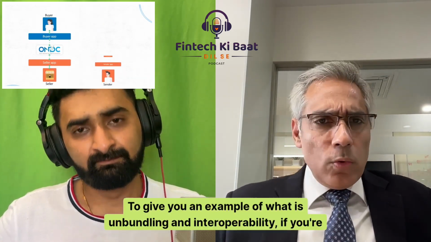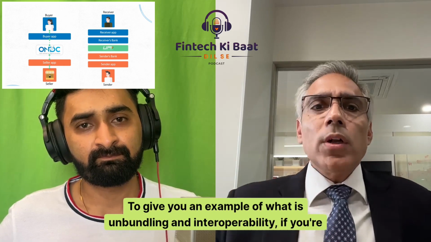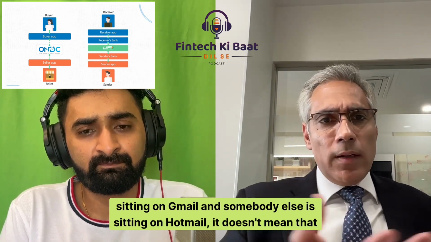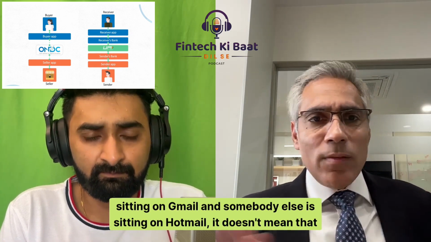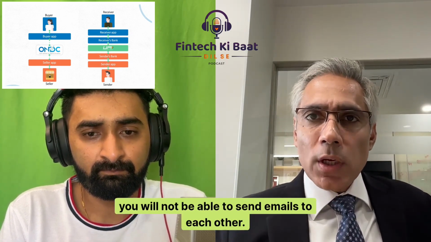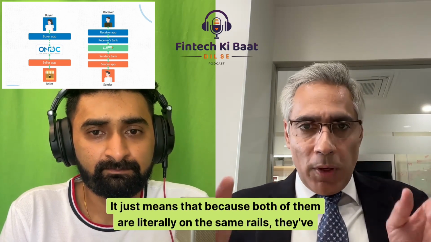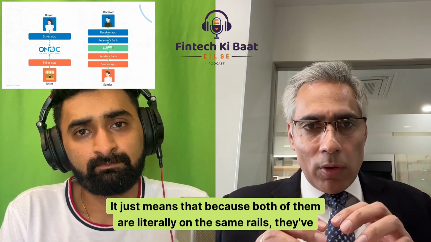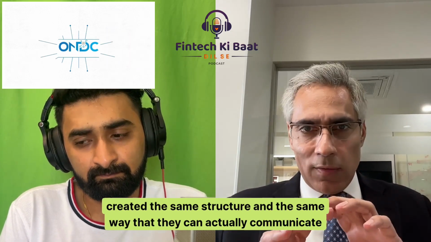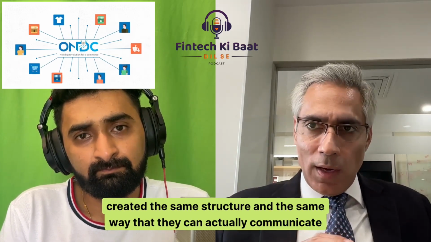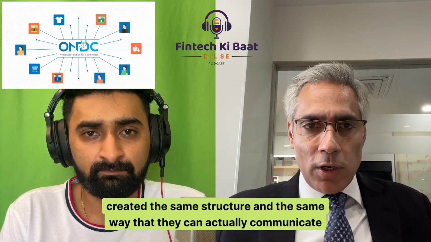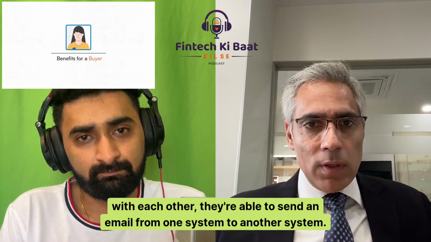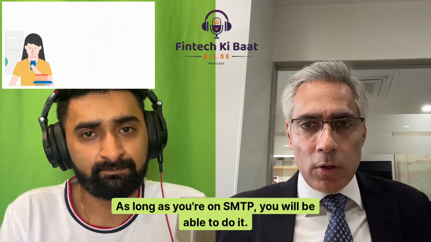To give you an example of unbundling and interoperability: if you're sitting on Gmail and somebody else is sitting on Hotmail, it doesn't mean that you will not be able to send emails to each other. Because both of them are on the same rails, they've created the same structure and the same way to communicate with each other. They're able to send an email from one system to another, as long as you're on SMTP.